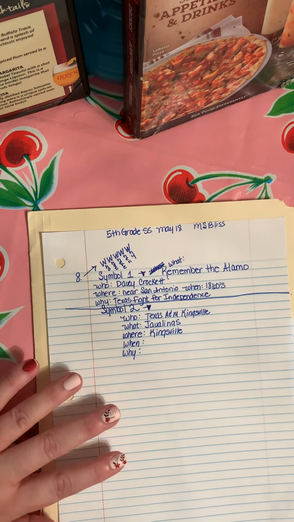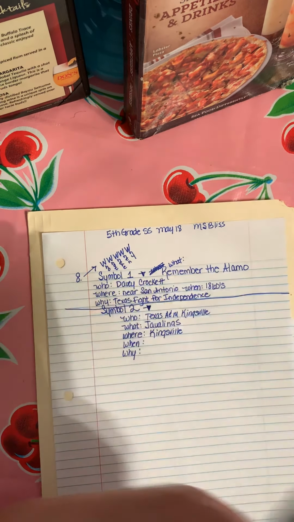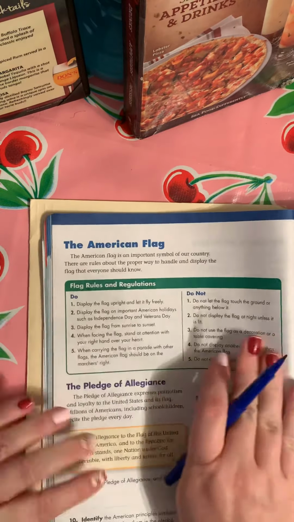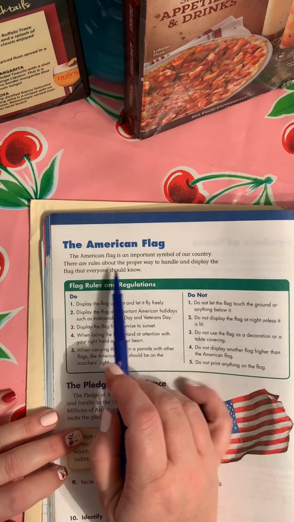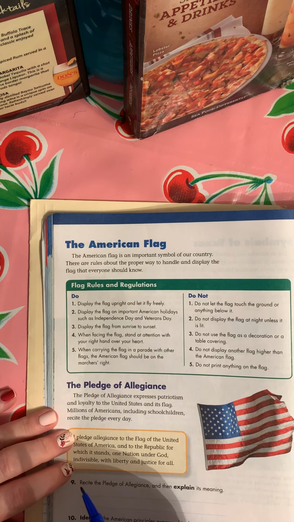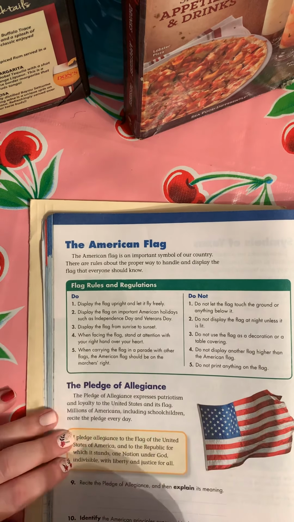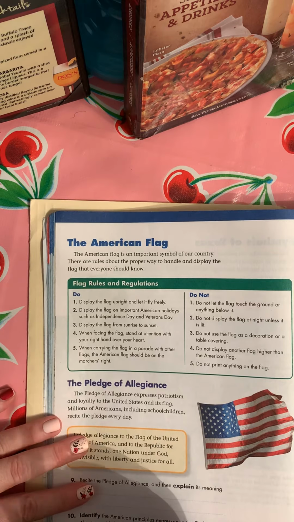All right, so we're going to move on to page 6. Okay, the American flag. The American flag is an important symbol of our country. There are rules about proper ways to handle and display the flag that everyone should know. I'm a veteran, so I learned these right away when I went in the military.